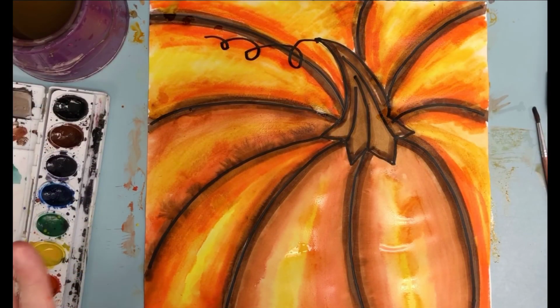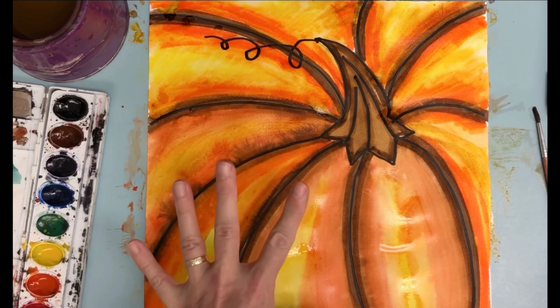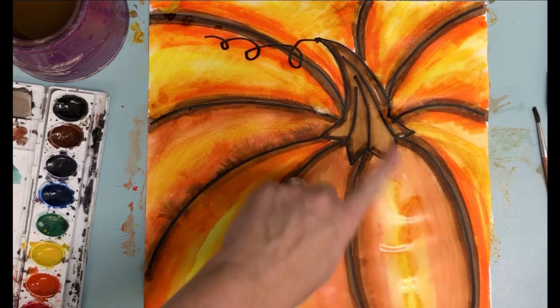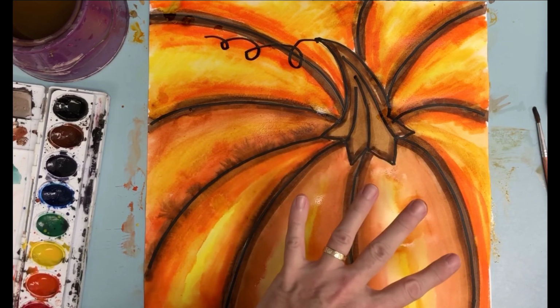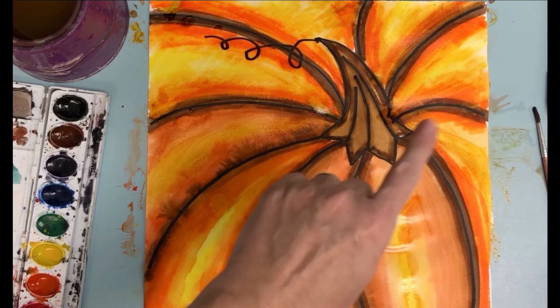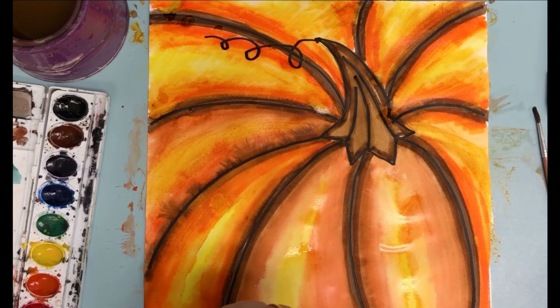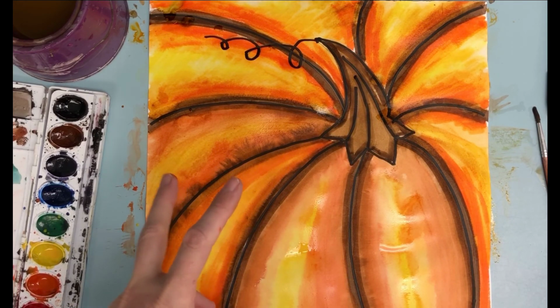Now, I do want to say that when this is dry, if you feel like you need to get more color into the picture, like I might decide I need more yellow in here. If you don't have paints, but you only have markers, then let it dry and then work more yellow into it, and then you can reapply the water and it'll get more bright for you.